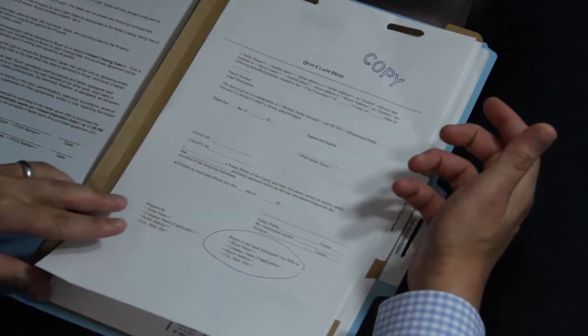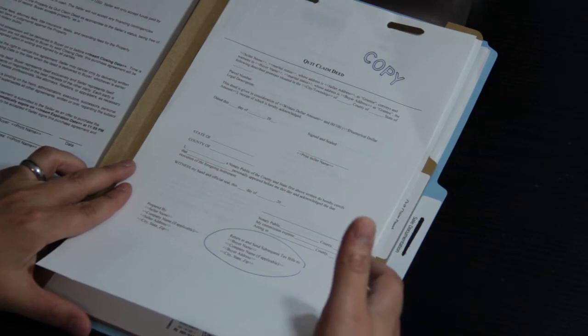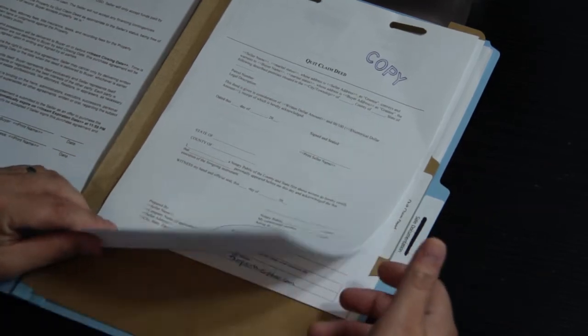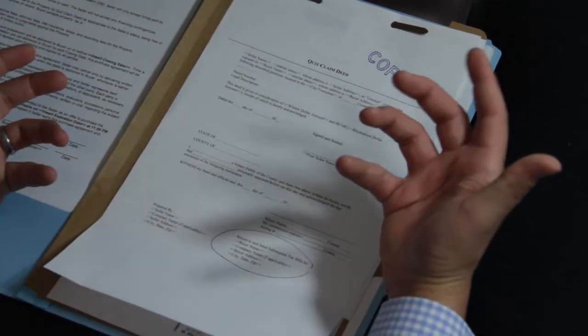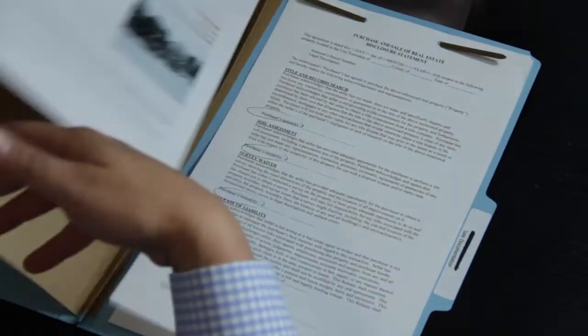And what I do is I keep a copy of that form, just a copy of the form that I sent them and told them to send in. It's probably overkill, but that's how I do it. So, and then moving on.